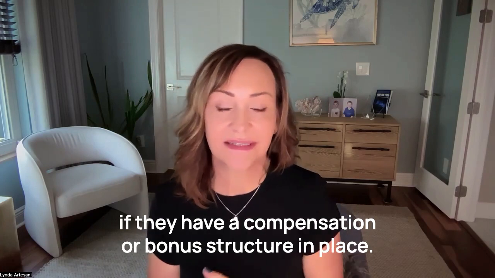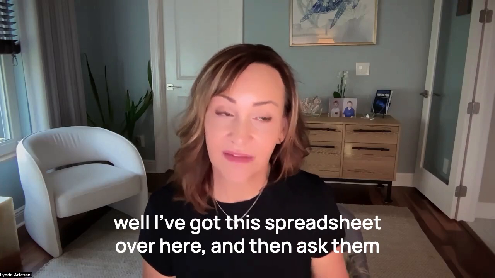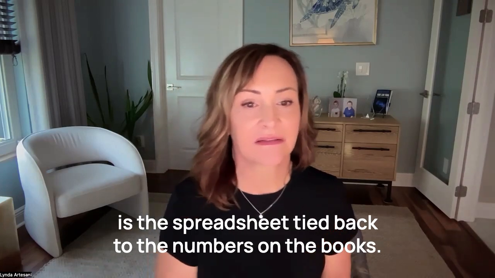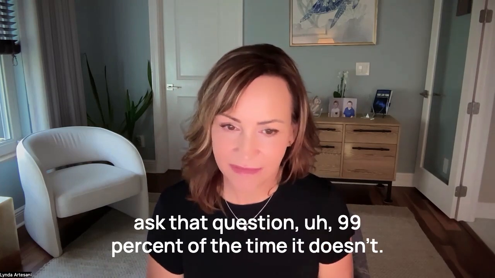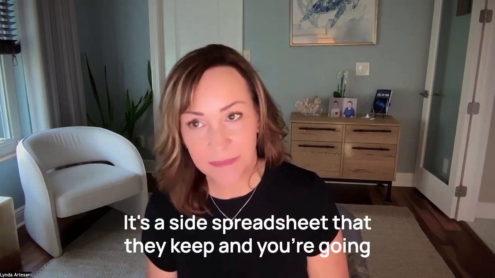bonus structure in place. How is it calculated? Don't be surprised if they say, well, I've got this spreadsheet over here. Then ask them, is the spreadsheet tied back to the numbers on the books? You usually get a little deer in headlights when you ask that question. 99% of the time it doesn't. It's a side spreadsheet that they keep.